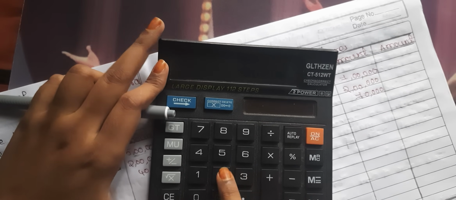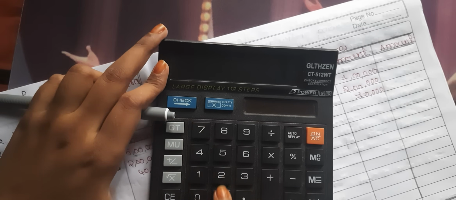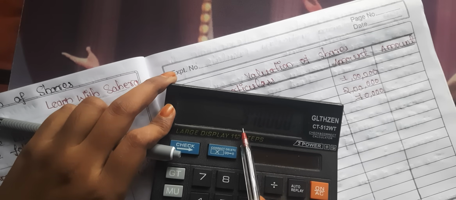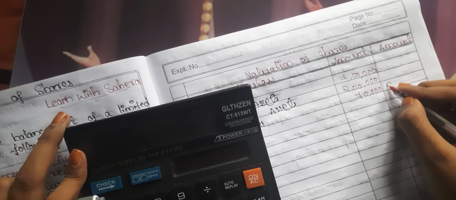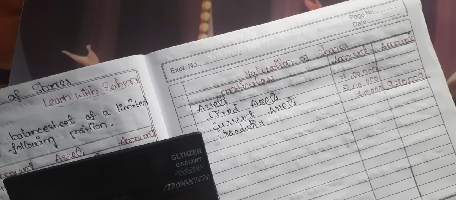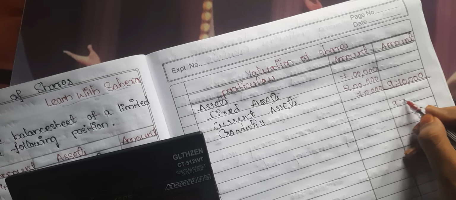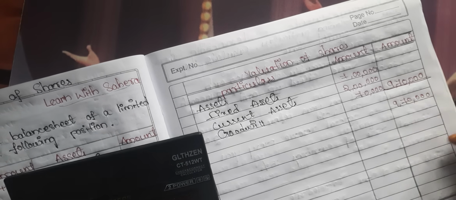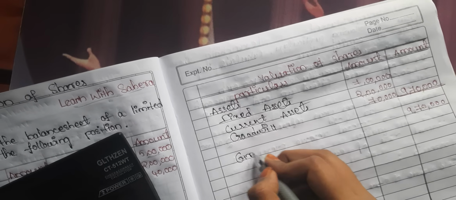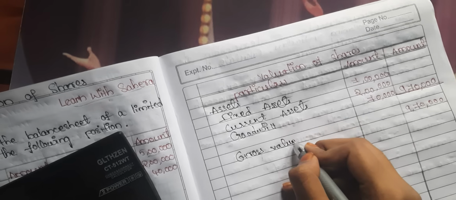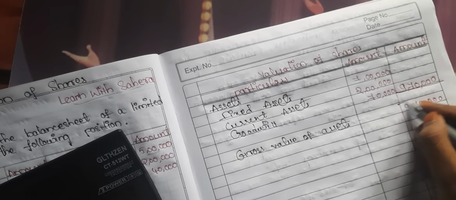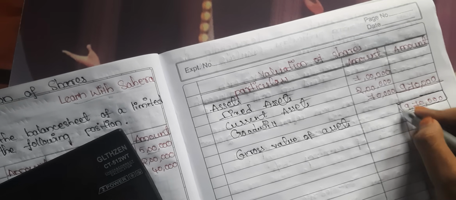7 lakhs plus 2 lakhs plus 70,000. How much is it? 970,000. It is nothing but 9,70,000. So it is the addition of all the assets, right? This 9,70,000 is nothing but your gross value of assets. It is also known as gross value of assets. Okay, getting my point? This is nothing but your gross value of assets, all the amount of assets.